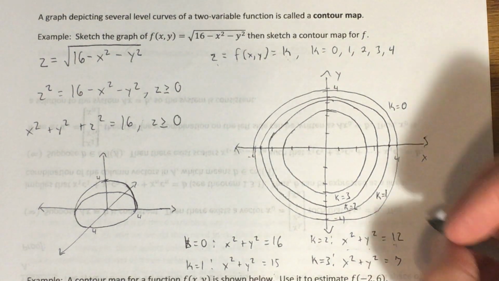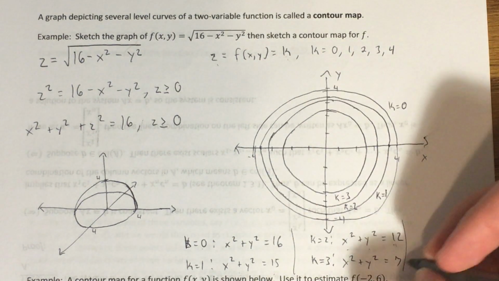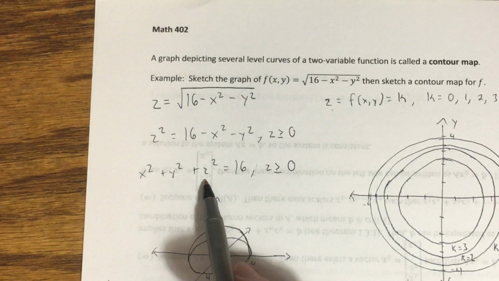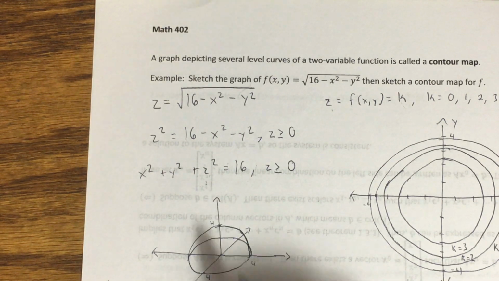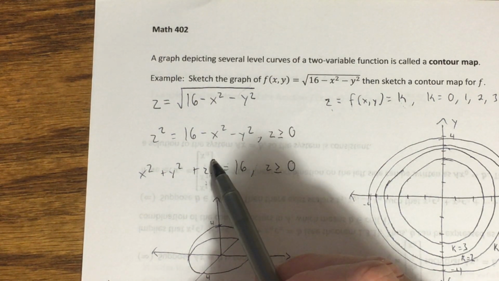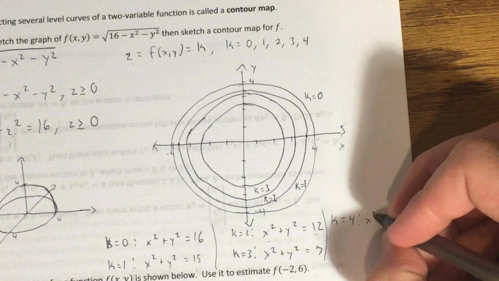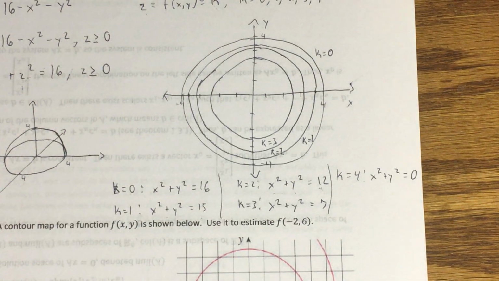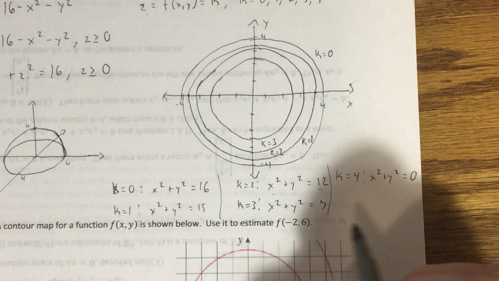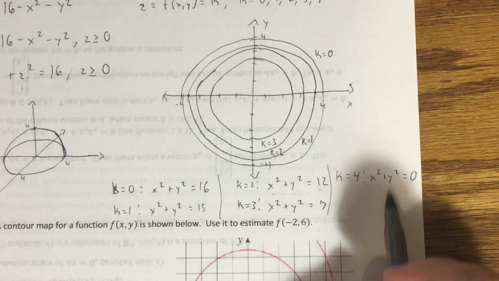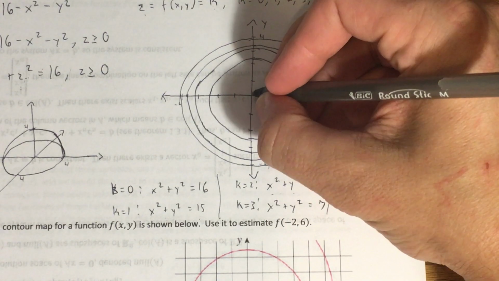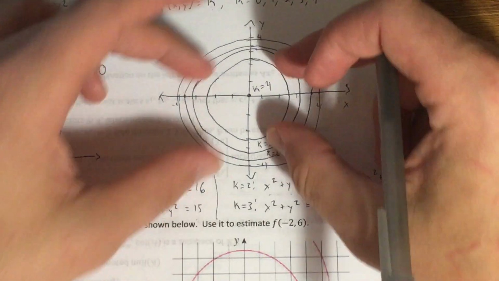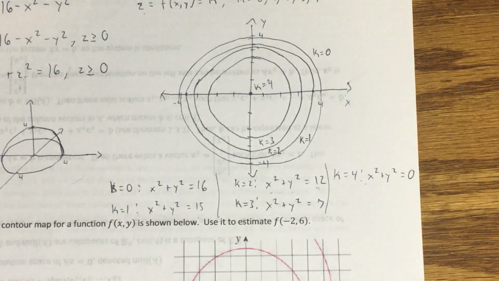And then maybe one more. K equals 4. If I plug 4 in for z right here, then 4 squared is 16. Subtracting that from both sides gives me x squared plus y squared equals 0. As we saw before in that question where we were looking at the domain of a function, this can only equal 0 if x and y are both equal to 0. So that wouldn't even look like a curve. That would just look like a point here at the origin. K equals 4. Notice how quickly it shrunk down from 3 to 4.